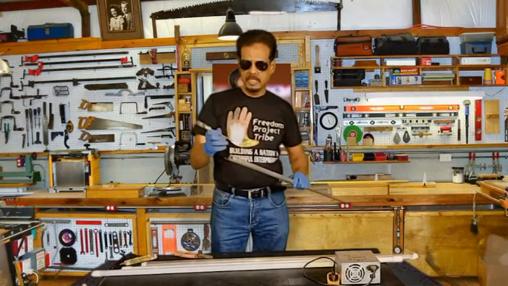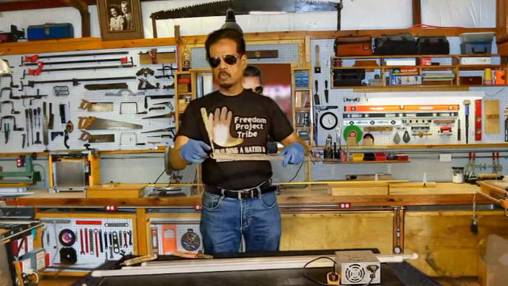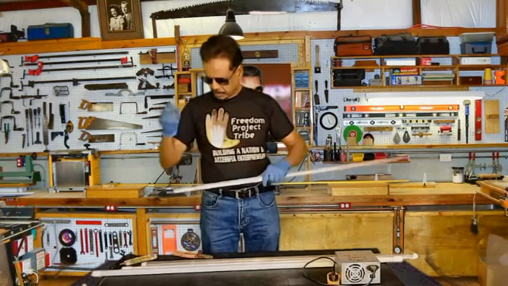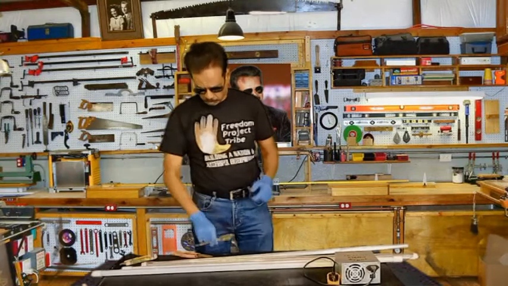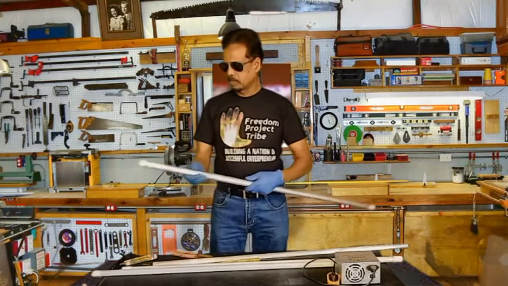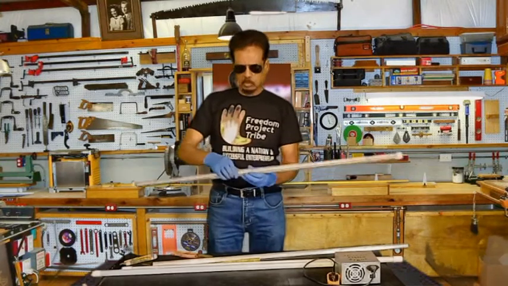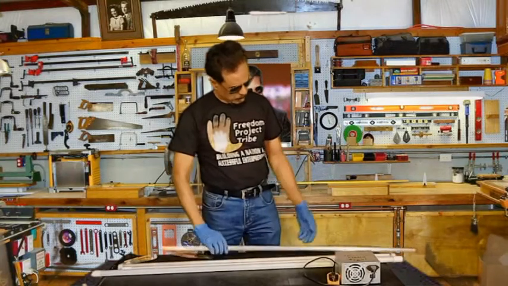And this end clicks into the groove. So what you do, you just remove this, it comes out. This is made of plastic. You just peel off the plastic and you will end up with this.